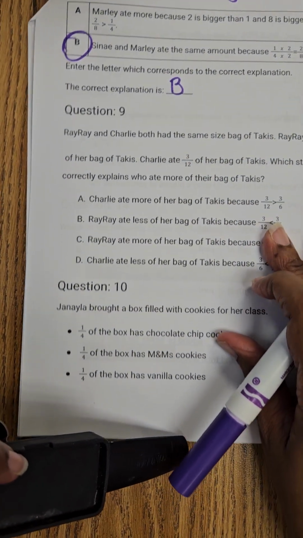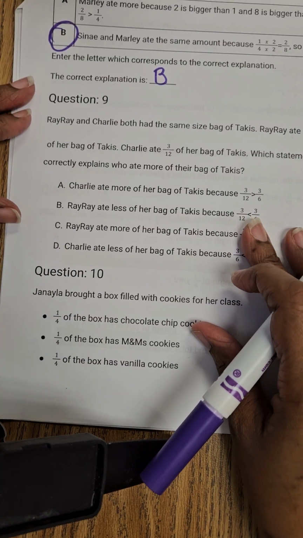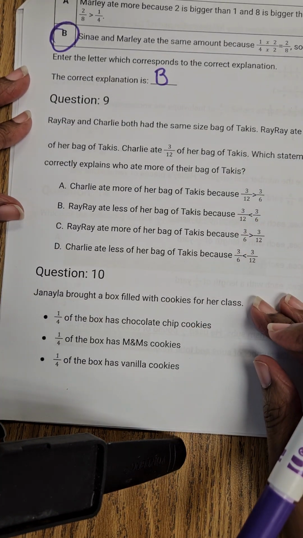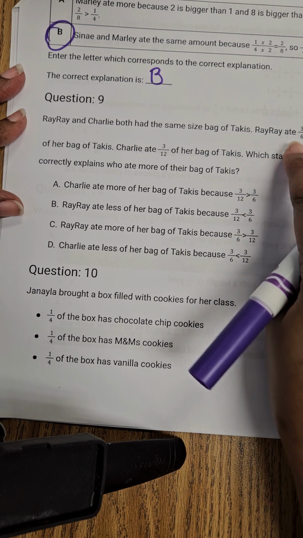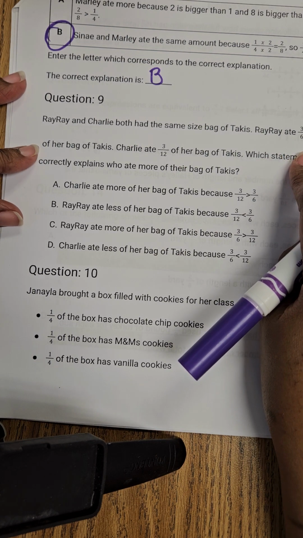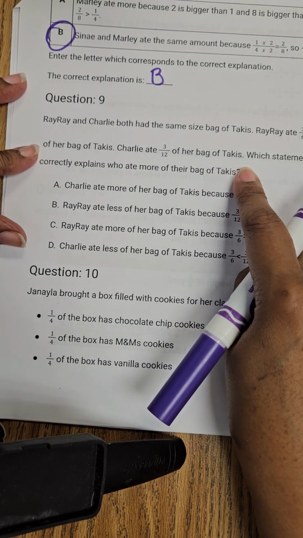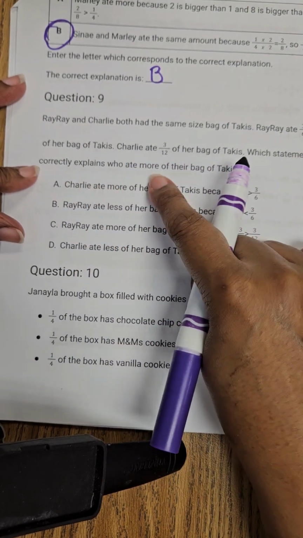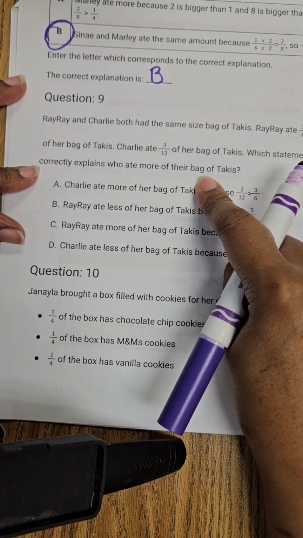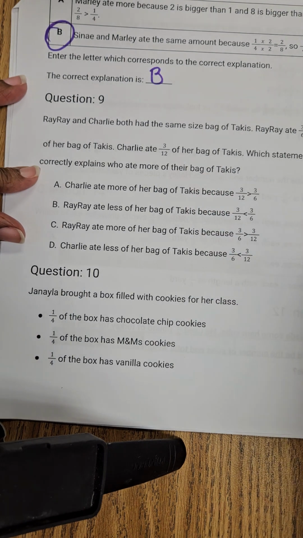Number 9. Ray and Charlie both had the same size bag of Takis. Ray ate 3/6 of her bag of Takis. Charlie ate 3/12 of her bag of Takis. Which statement correctly explains who ate more of their bag of Takis? Okay, so here we go.